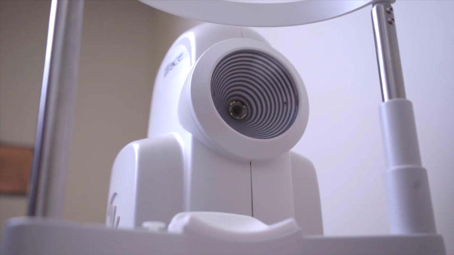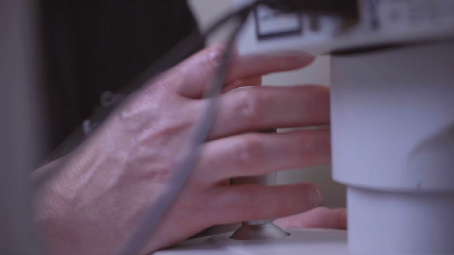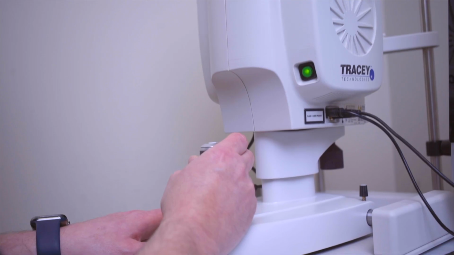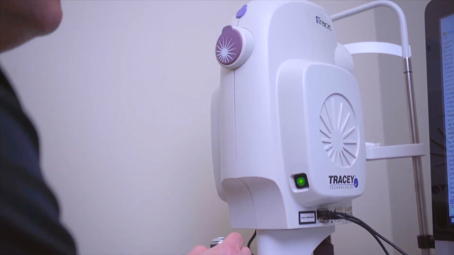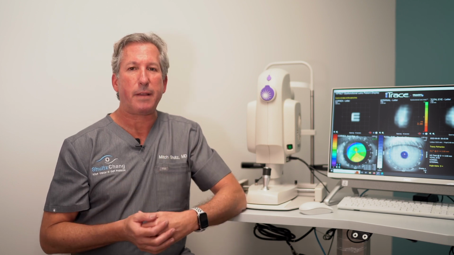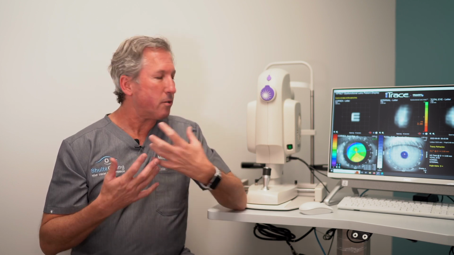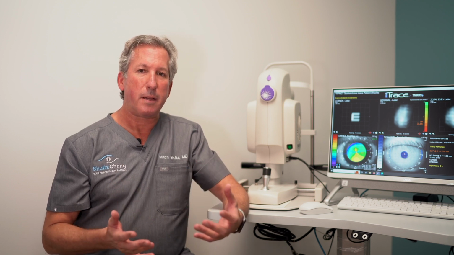The iTrace is an incredible device. We use it for so many different things in our practice. We use it for evaluating refractive surgery patients, patients having LASIK, patients who've had previous refractive surgery. But primarily we use it as a great tool for vision assessment, a lot of which has to do with our cataract patients. We do a high volume of cataract surgery in our practice, and this tool allows us to evaluate patients to really be able to counsel them about the best lens options they may have.